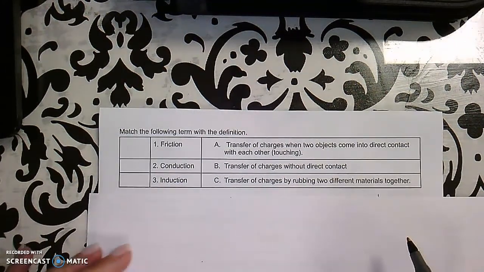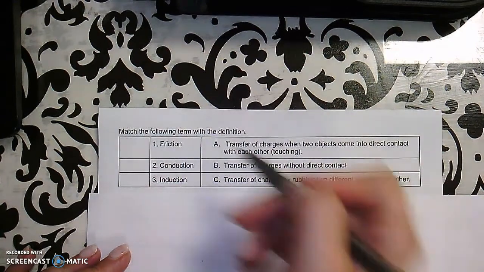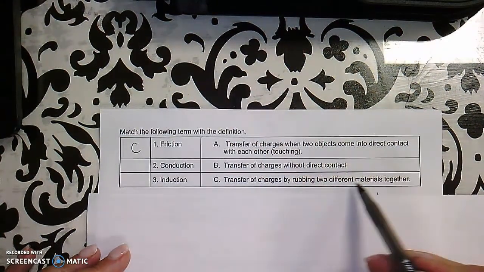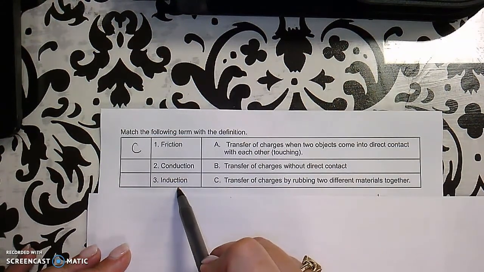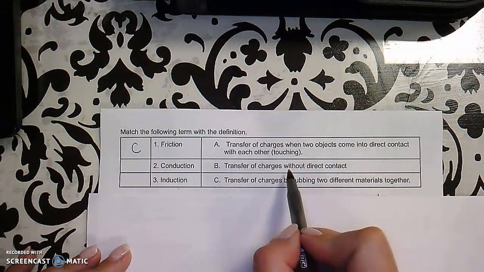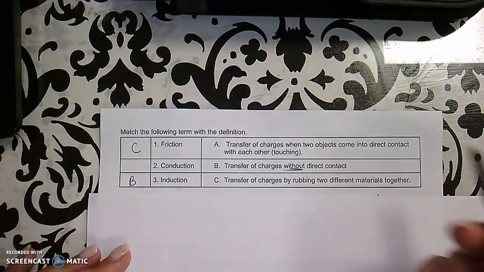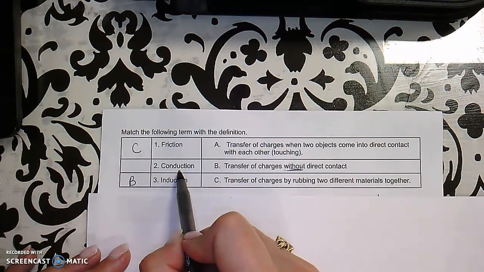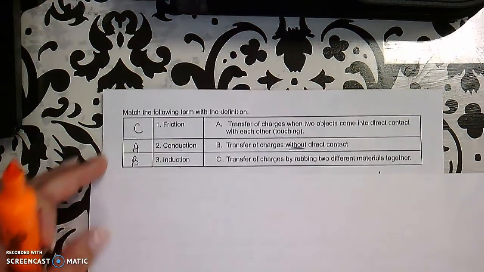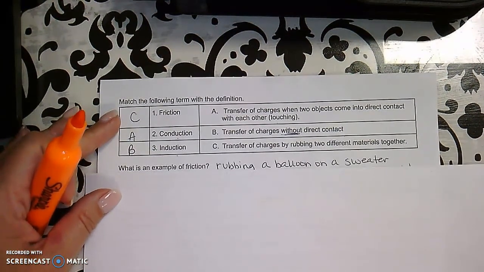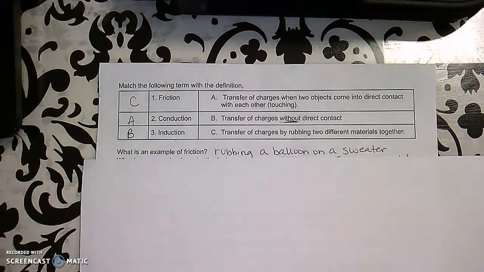So what would be friction? That is going to be C, transfer of charges by rubbing 2 different materials together. Induction, I'm looking for something to get close but not actually touch, so that's going to be here. Without direct contact is going to be induction. And then conduction, I'm looking for something actually transferring charges by touching, and that's going to be A. Okay? So what is an example of friction? Rubbing a balloon on a sweater would be a great example of friction.